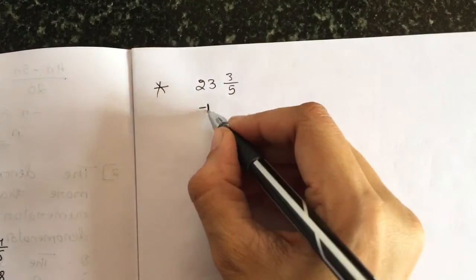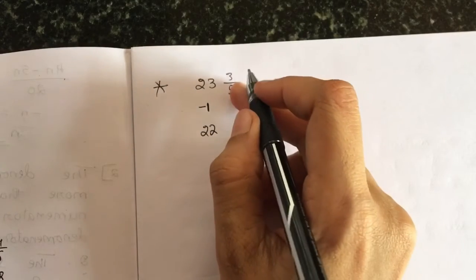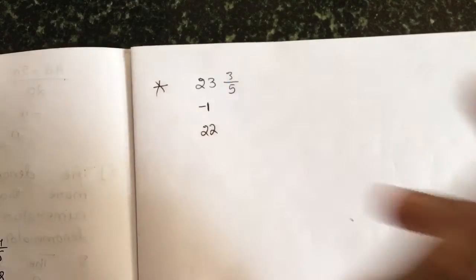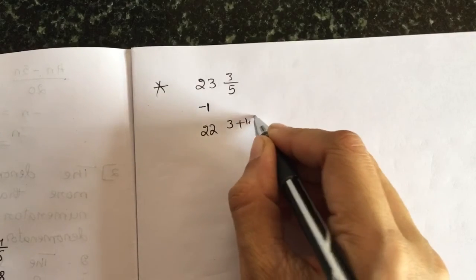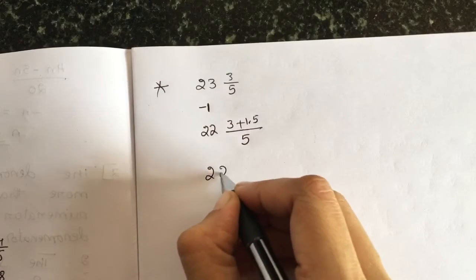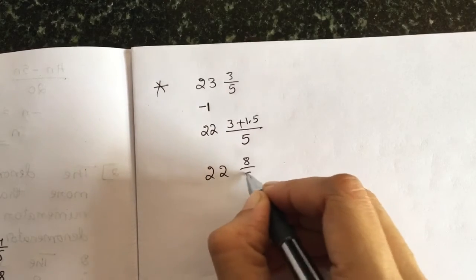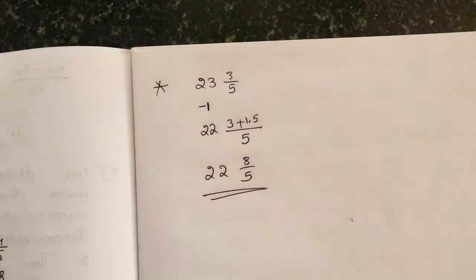When you do the subtraction here, you need to add that many times the denominator to the numerator. So 3 plus 1 into 5, divided by the denominator, so that this will be 22 8 by 5. Okay, it all depends on the options you have.